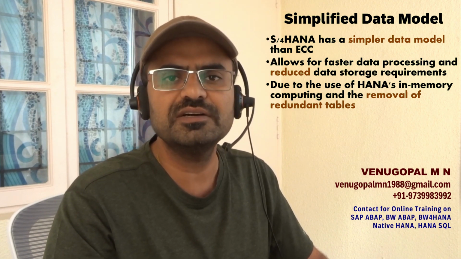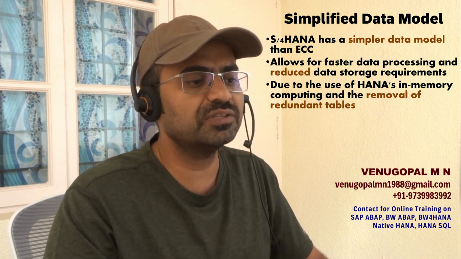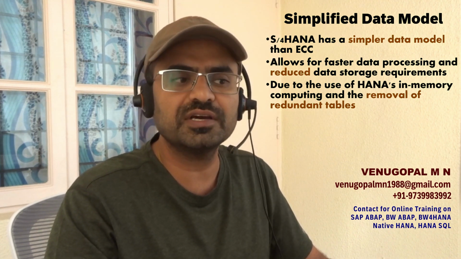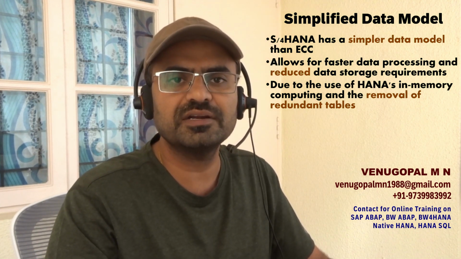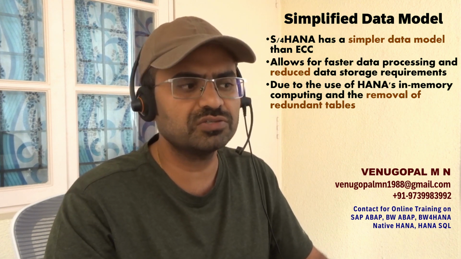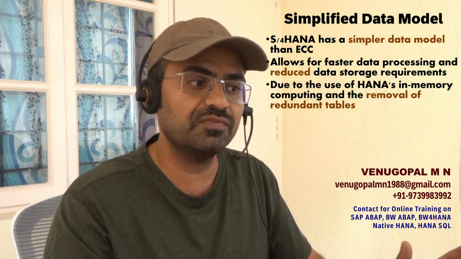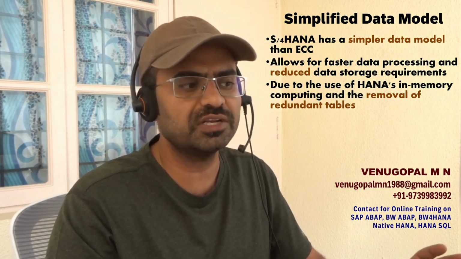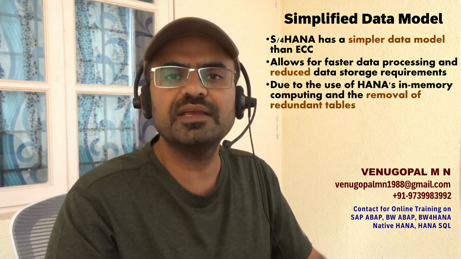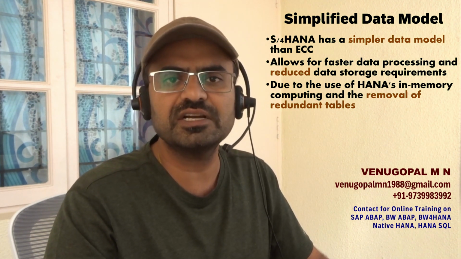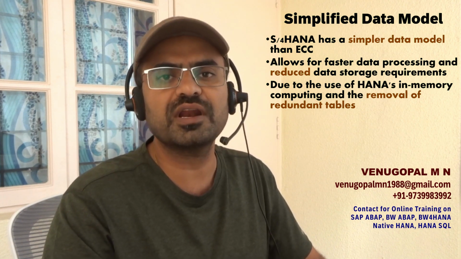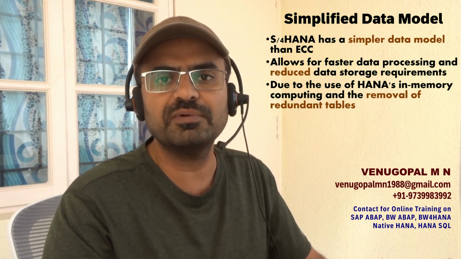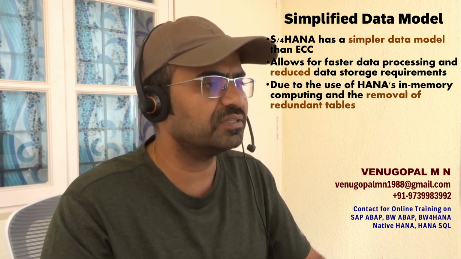Now on HANA, it is not necessary that you have to store data redundantly. S4 HANA is ensuring that there is no need for you to store data in a redundant fashion. That's the reason it's also reducing the overall storage of your database. And we also know SAP HANA works on in-memory based computing, meaning your entire application data, transactional data and master data of your OLTP system is stored in RAM. So for that reason, you will get tremendous improvement in performance.